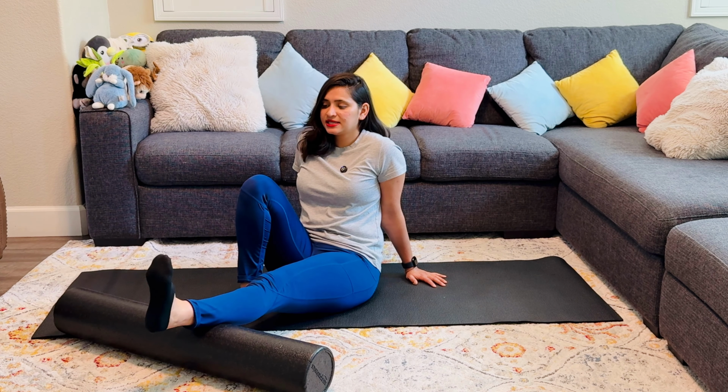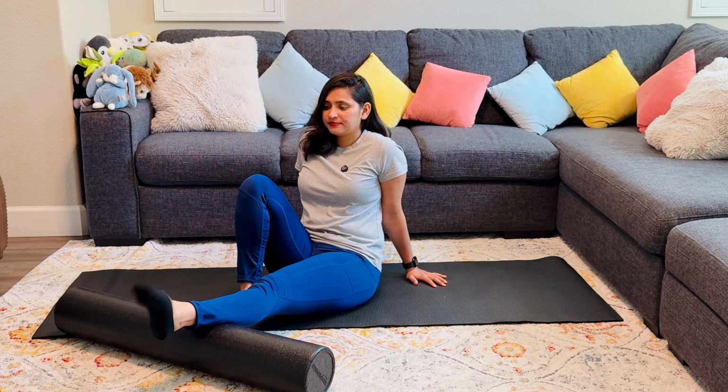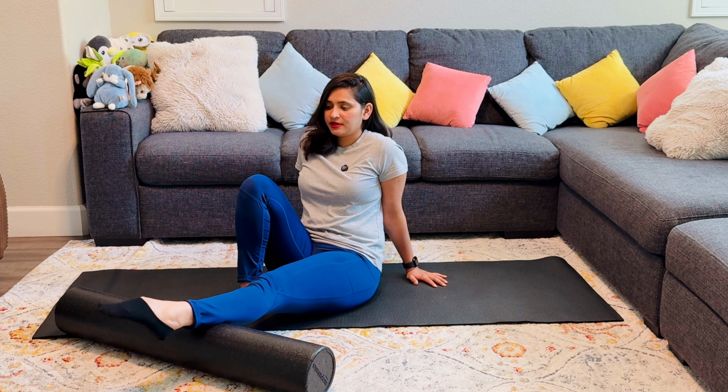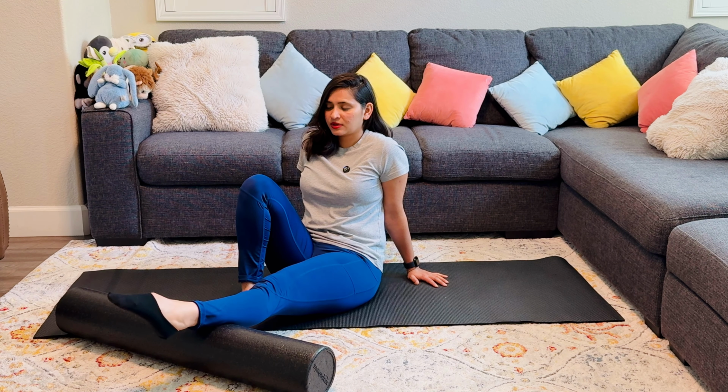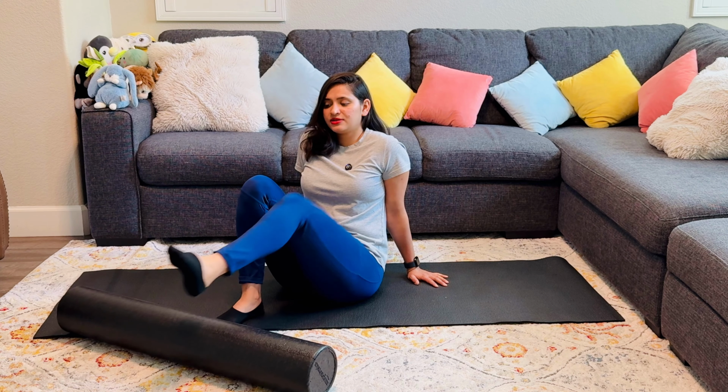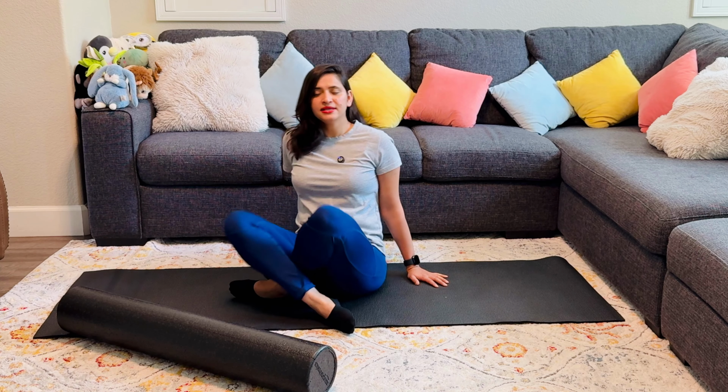Switch to the other side. A, B, C, D, E, F, G, and relax. Continue till Z while doing this exercise.